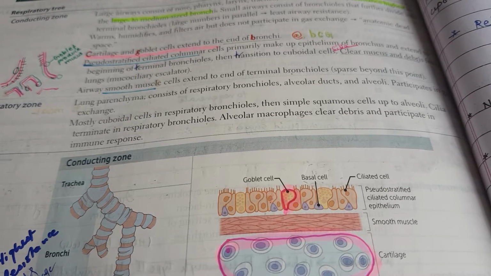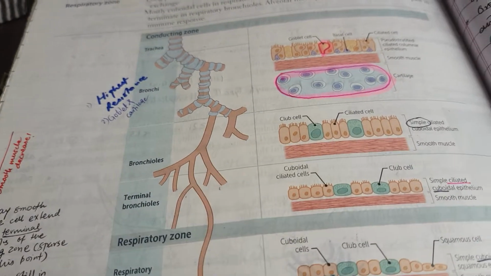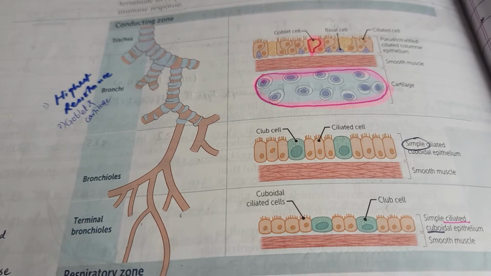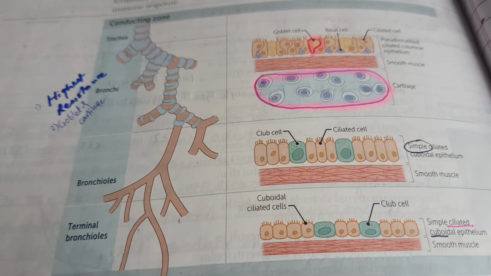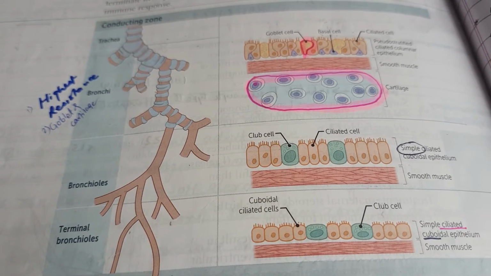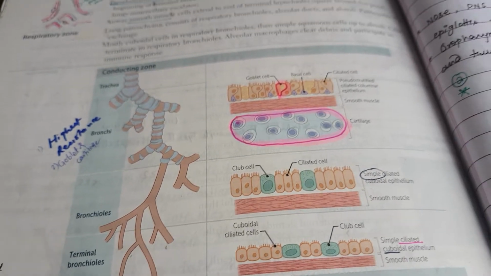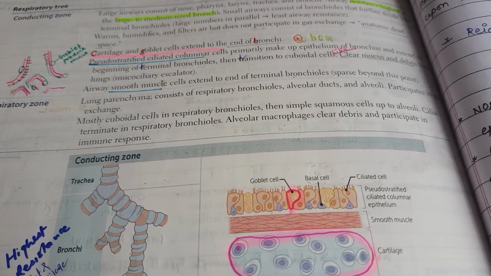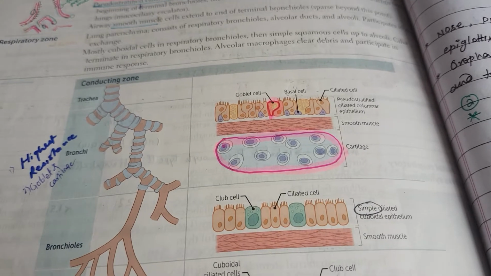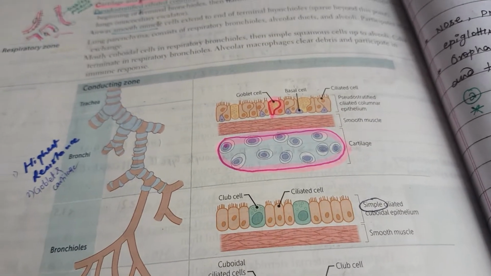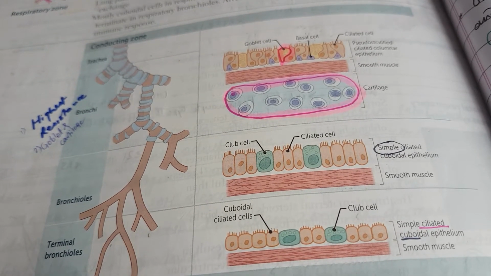Alveolar macrophages clear debris and participate in the immune response. Now you see here in this image, what you can remember is highest resistance in the medium size of bronchi. Okay, and goblet cells and cartilage are also there. In the bronchioles you can see it is simple ciliated cuboidal epithelium. See, at the terminal bronchioles there was transition into the cuboidal cells. So here you can see there are cuboidal cells after the terminal bronchioles.